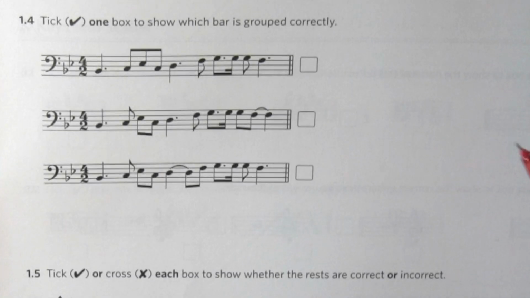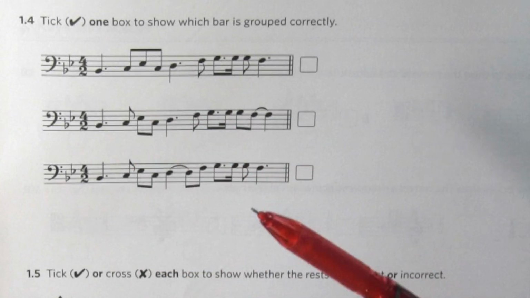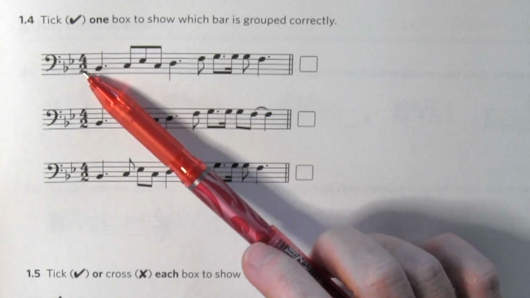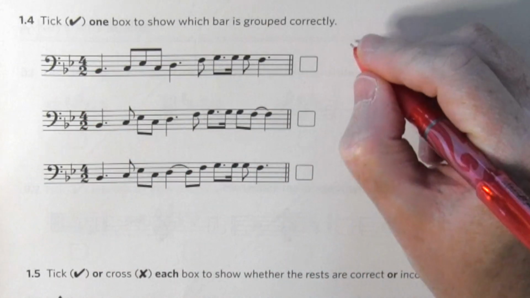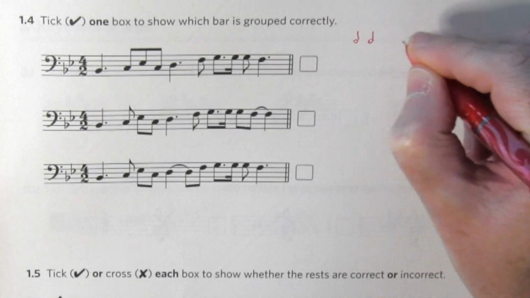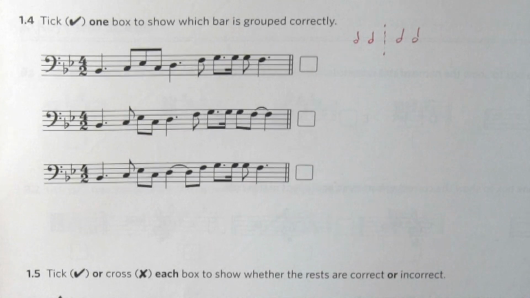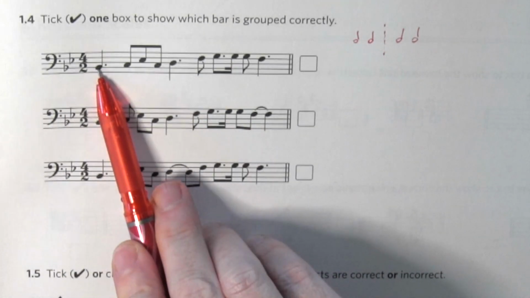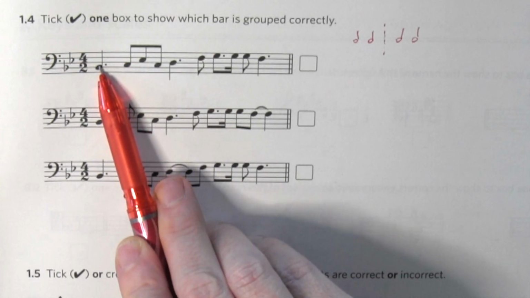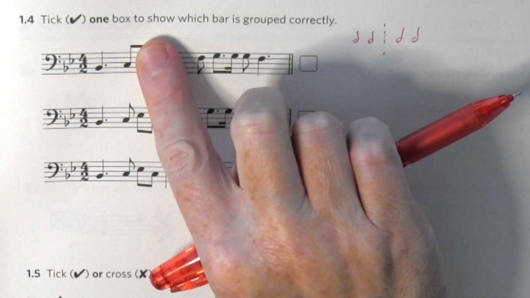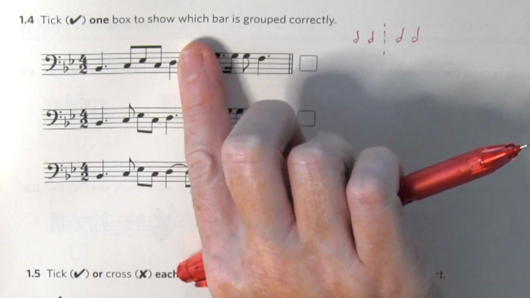Question 4. In this question, we need to take the box that shows this bar correctly grouped. Now, first of all, the time signature. 4 halves means 4 minims, and they need to be grouped 1, 2, half of the bar, 1, 2 on the other half. Let's see. We have 1 crochet here. The second crochet is here, forming a minim. And then we have another crochet and another crochet with the dot.